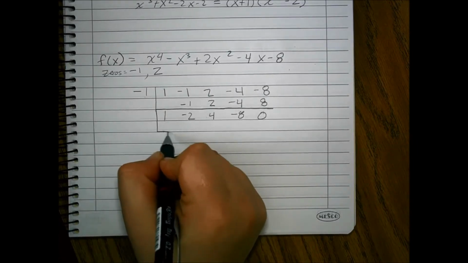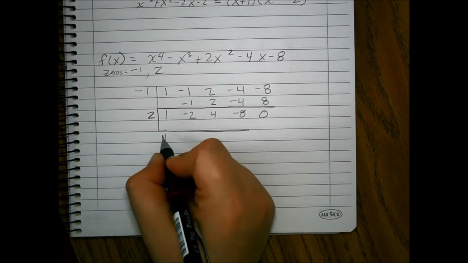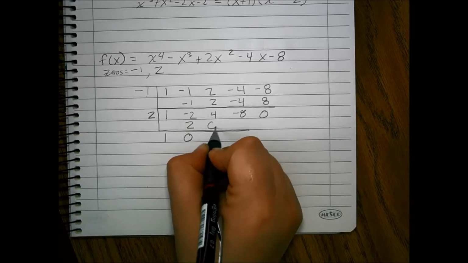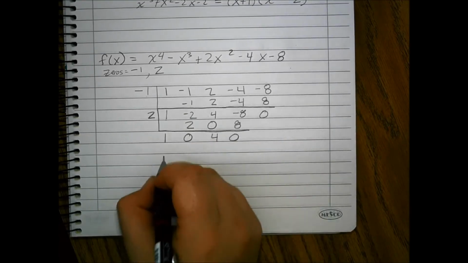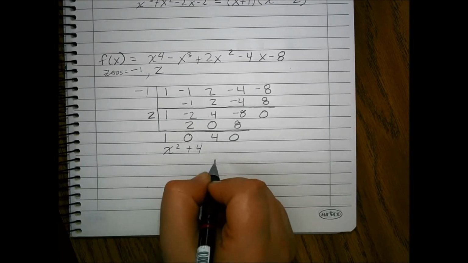So we're going to actually continue the synthetic division with our other 0 in order to get down to a quadratic. And so our quadratic is x squared plus 4.